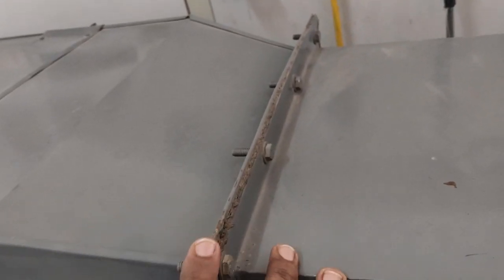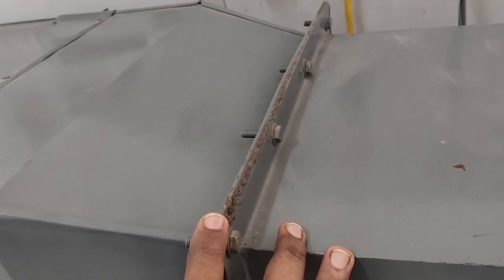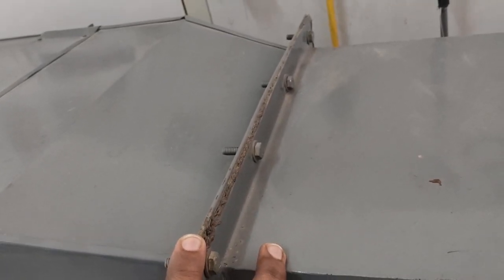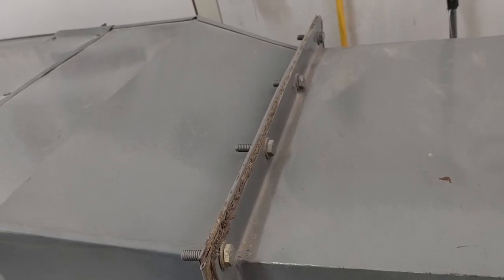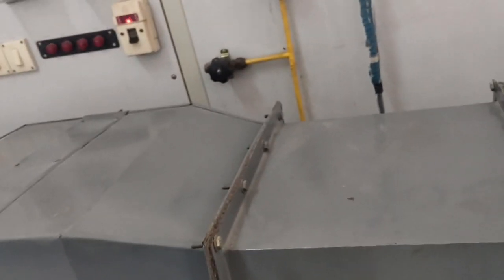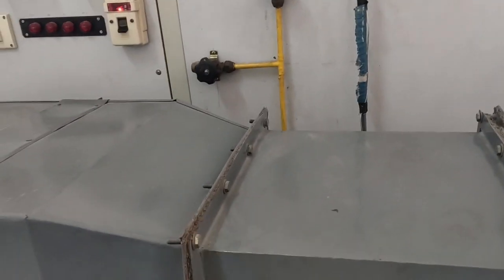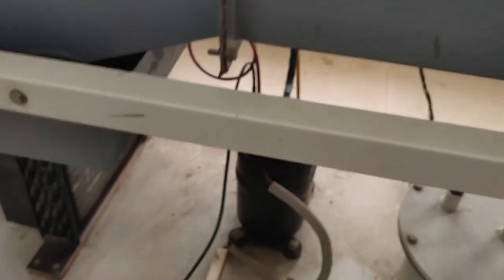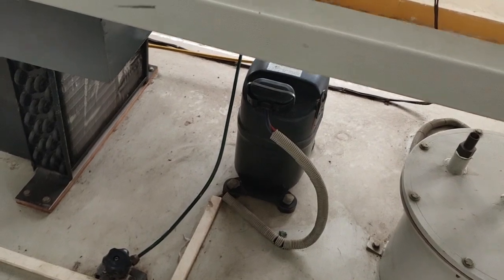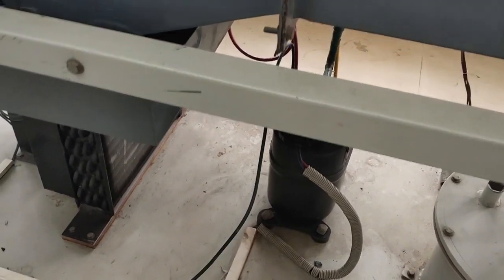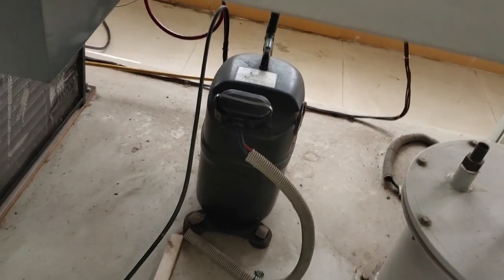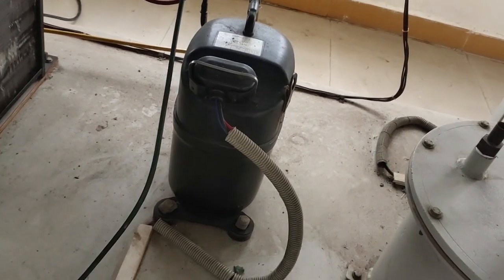So first, this is a vapor compression air conditioning test rig, which is designed exclusively for the study of the refrigeration properties with air conditioning and environment of correct temperature, humidity and air movement. The test rig consists of a closed type compressor, so this is the closed type compressor.